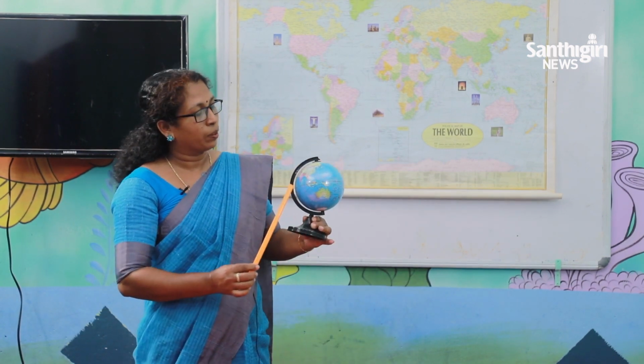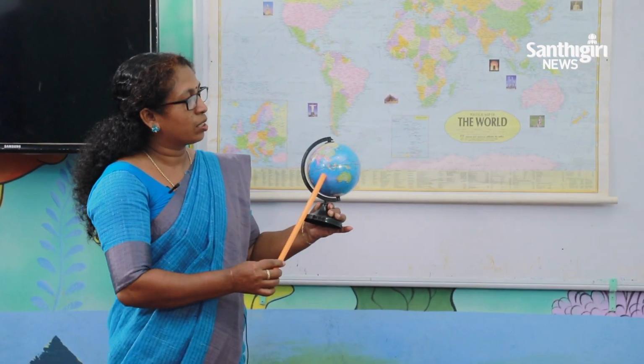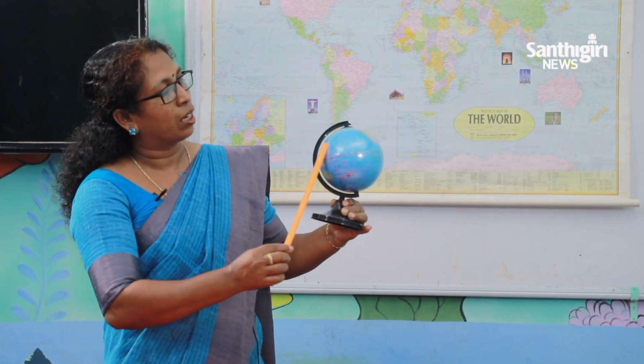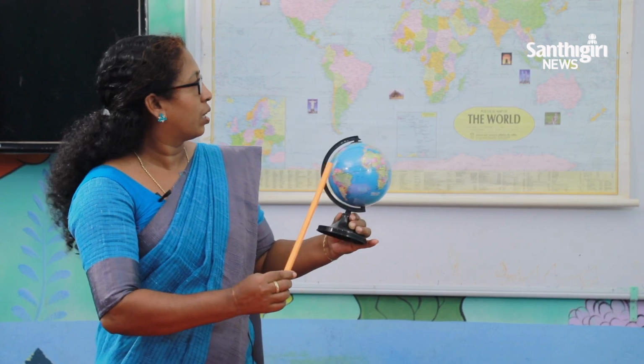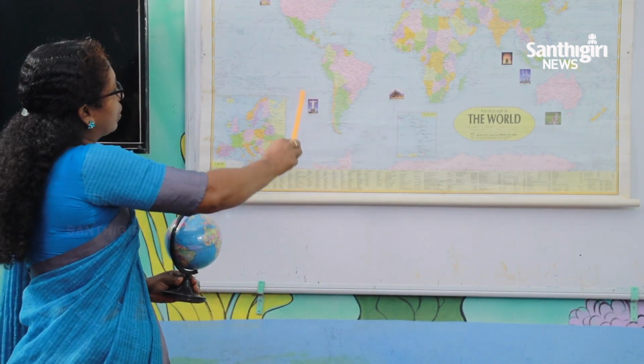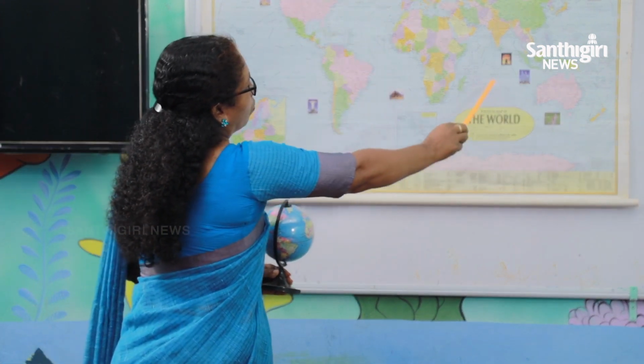What are oceans? Oceans are the huge water bodies on the earth, and these oceans are represented on the globe or on a map in blue color. All these blue colors are the water bodies, and also in this map all these areas are water bodies.